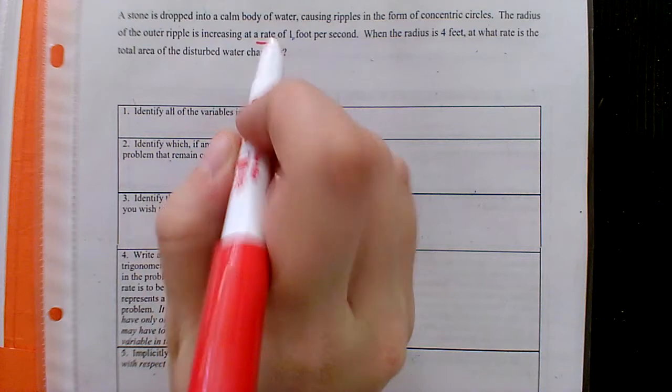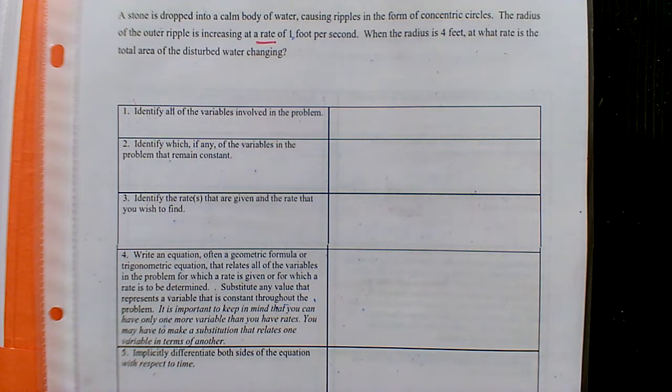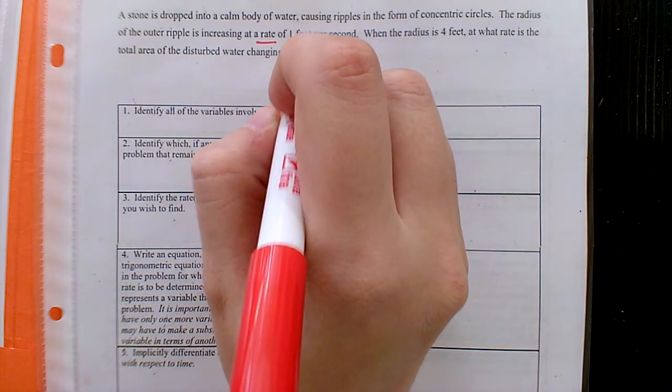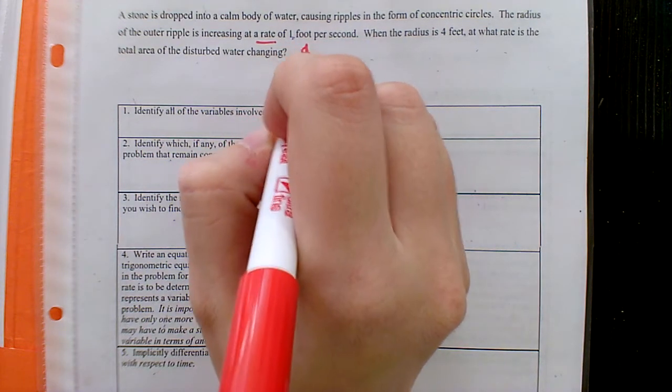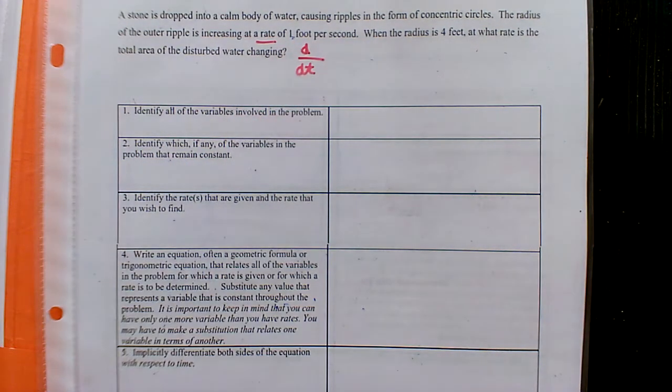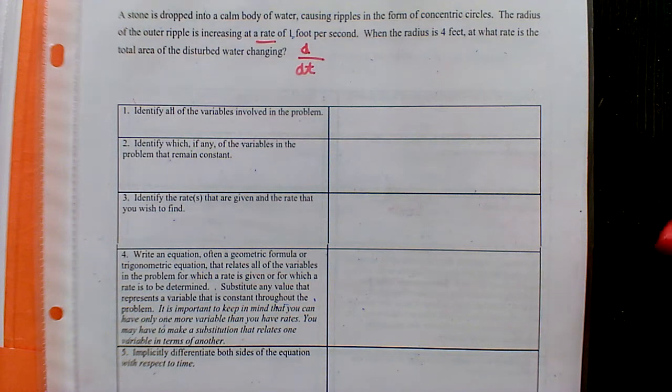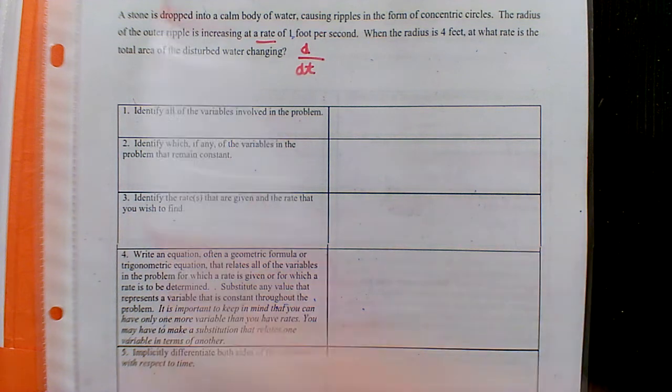I see the word rate, which is signifying what? A slope, aka derivative. So we're going to have d something over dt. All these are over dt's. Related rates are always looking at how something is changing with respect to time. Like as this scenario goes on over time, how are different variables changing?